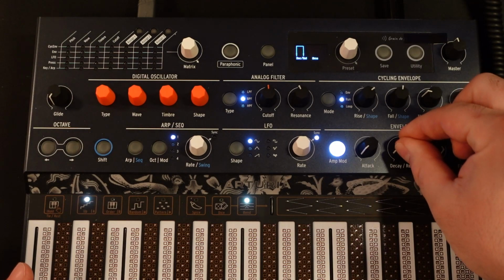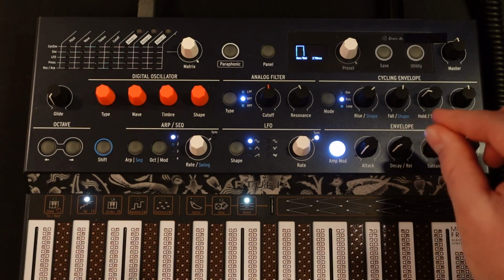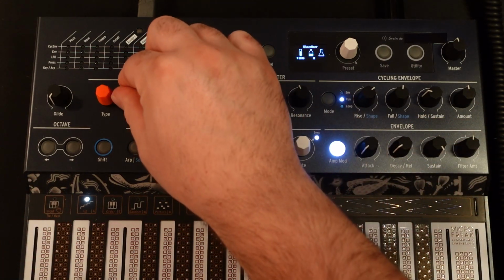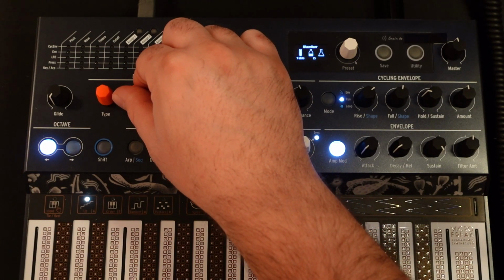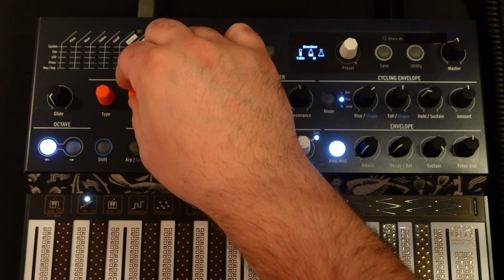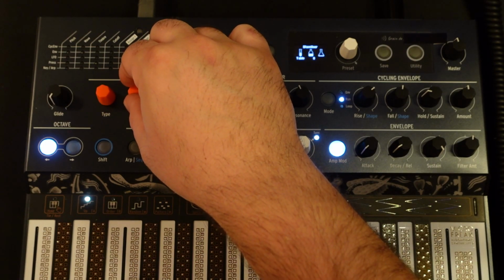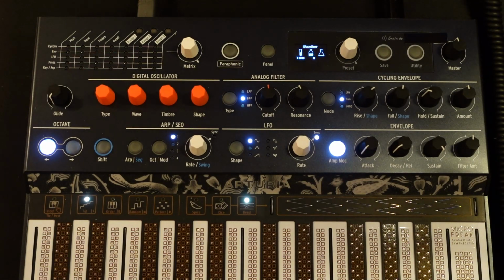Just gonna put the decay time a little bit. I'm gonna use this sound for the demonstration. In my DAW, I have loaded in a rhythmizer to randomize the note length and the velocity of the MIDI. So now it's triggering 16 MIDIs.